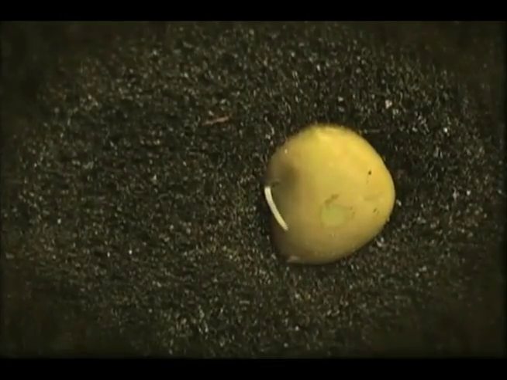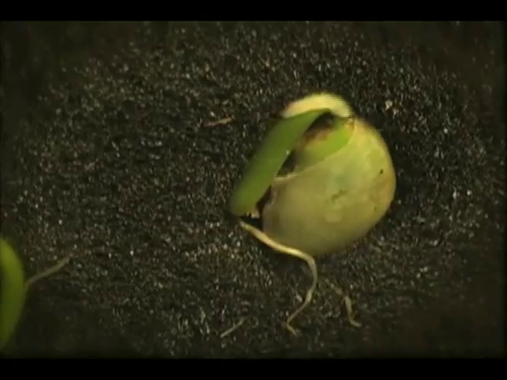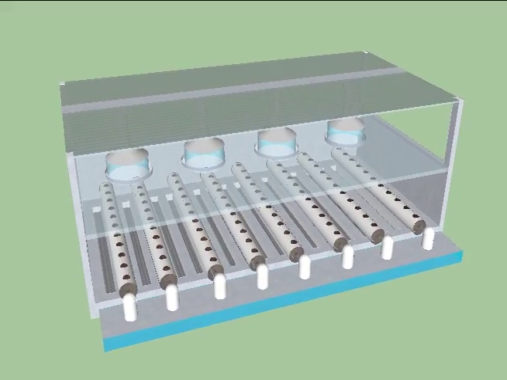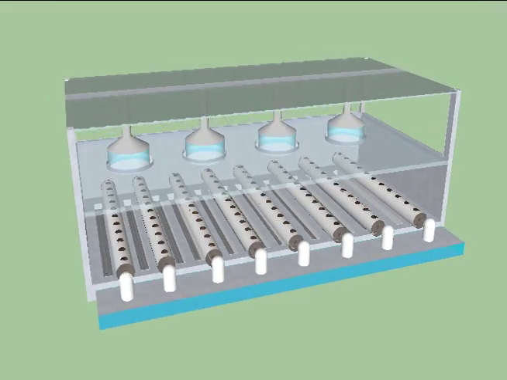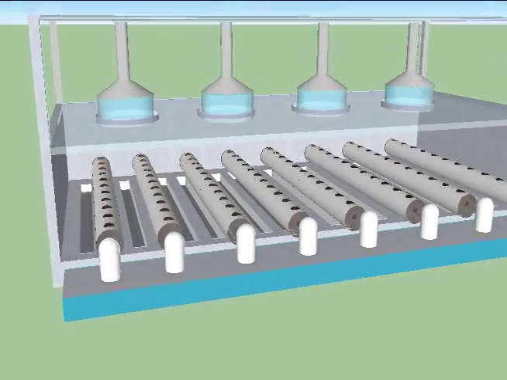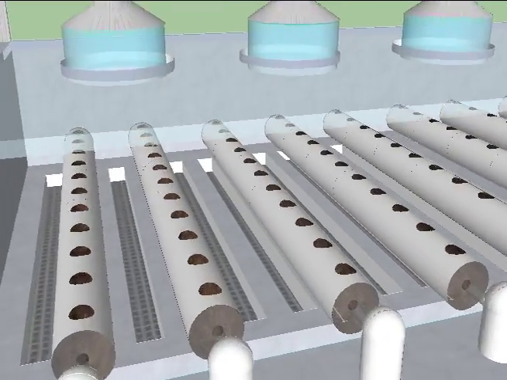Plant hormones are signaling molecules that are produced within the plant to control plant growth and responses to the environment. The goal of the Crop Growth Accelerator is to eliminate climate issues and speed up the process of crop growth. The crop cylinders. Each cylinder has 11 holes which crops grow through.